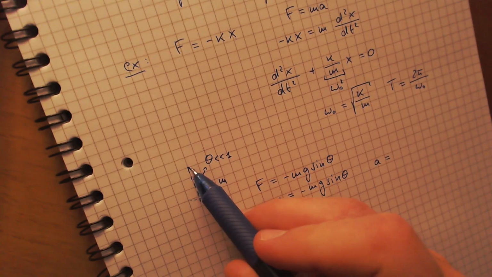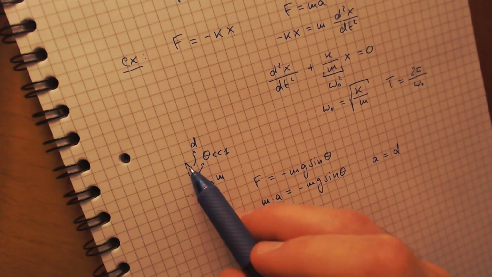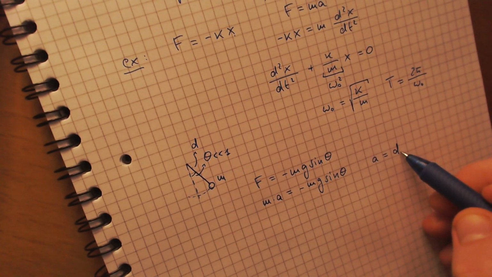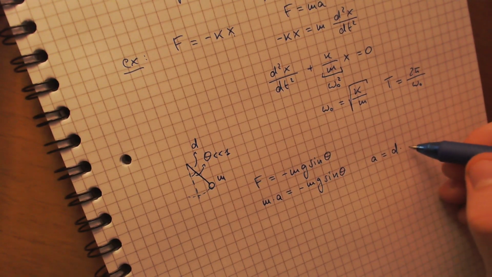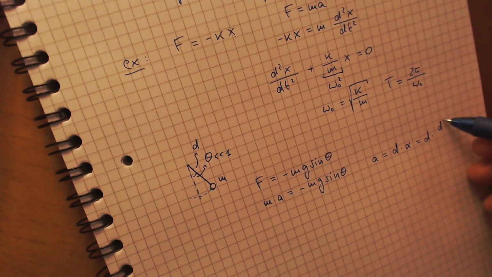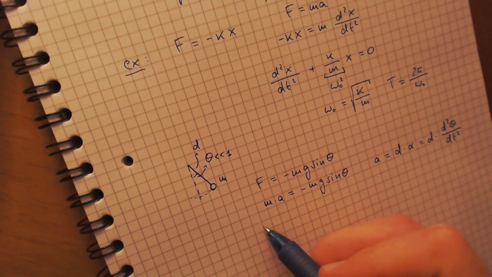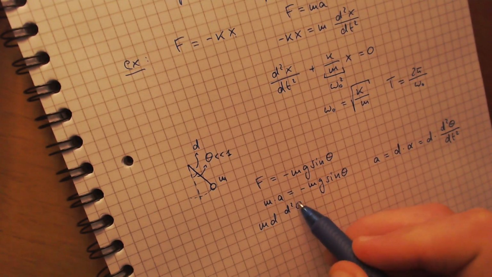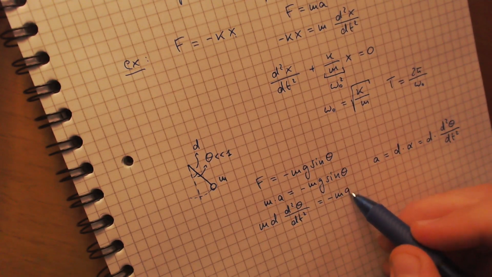That can be named d. So in this case the radius is basically the length of our string. So from here we can say that a is equal to d times the angular acceleration alpha, but alpha can be written as the second order derivative of theta with respect to time. Okay, so from here we get m d times the second order derivative of theta with respect to time, and then we have the force.